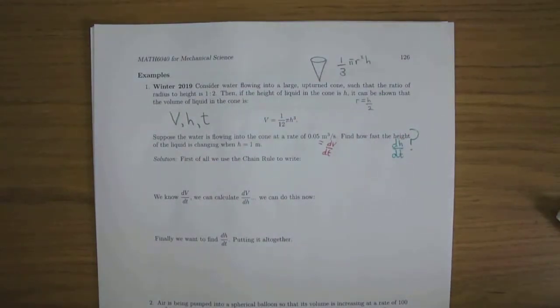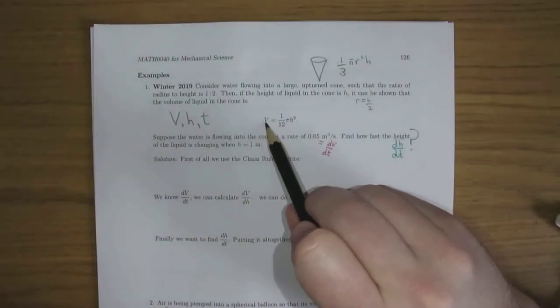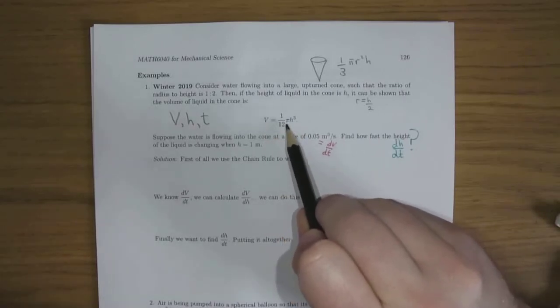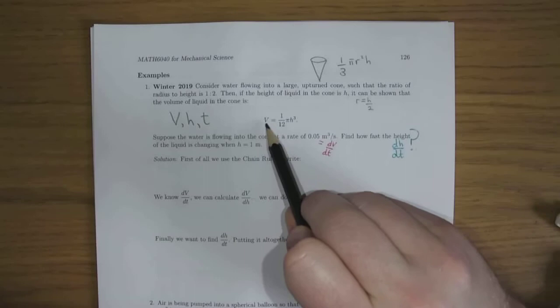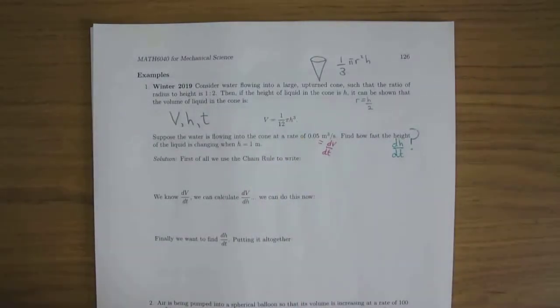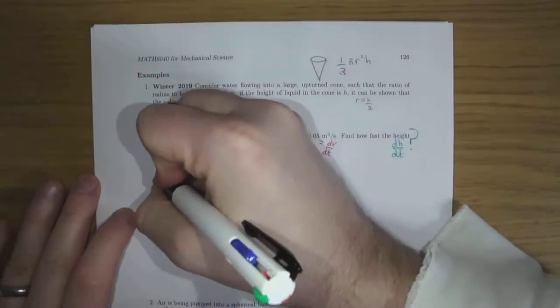Now, what you should do then, what I recommended in the previous lecture, is you take the most complicated thing. And what complicated means is that if something is a function of something else in a natural way, so volume is a function of height, then the volume is the complicated thing. Height is kind of primitive. So you differentiate the complicated thing, which is V, with respect to t.